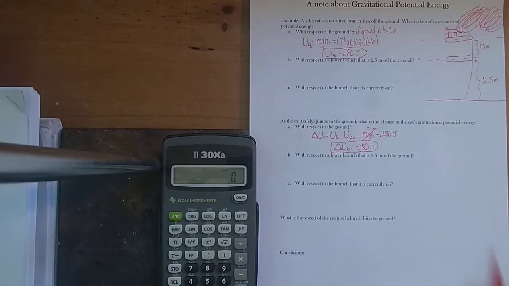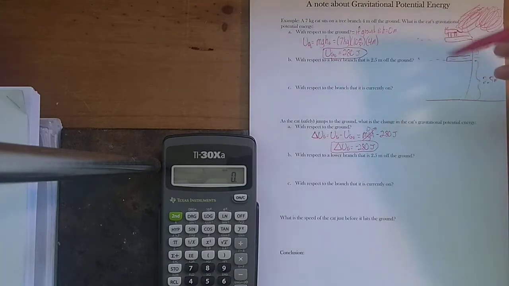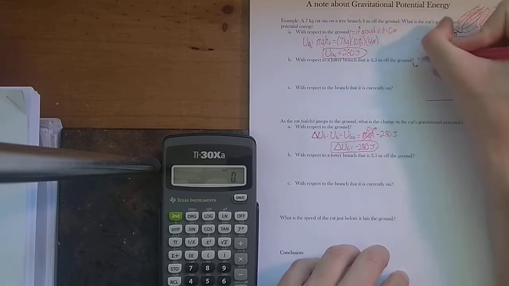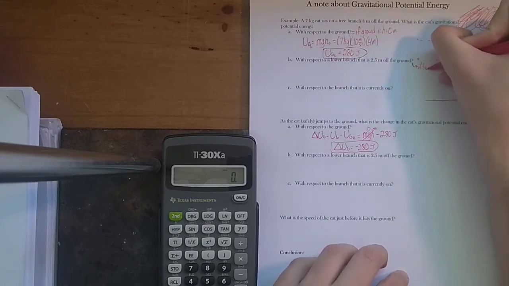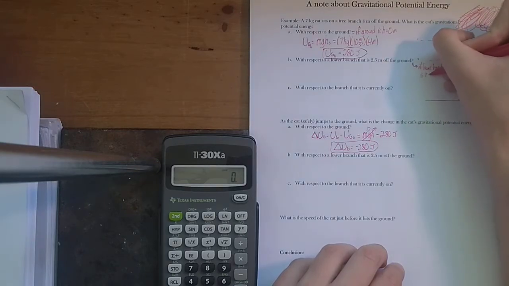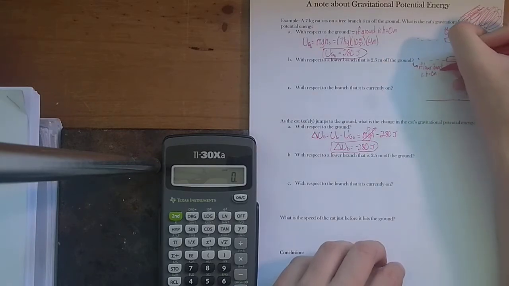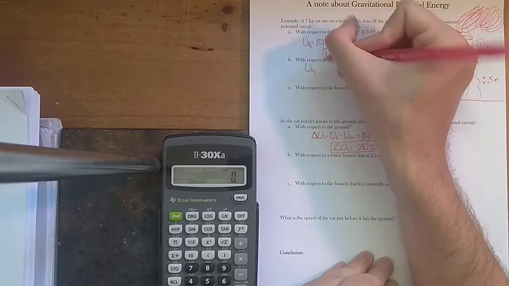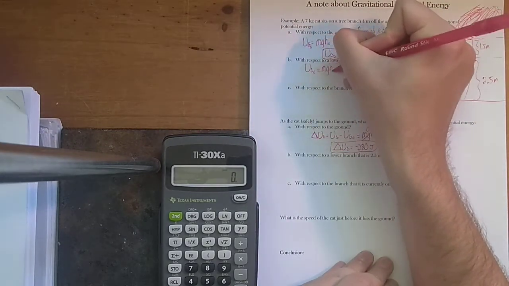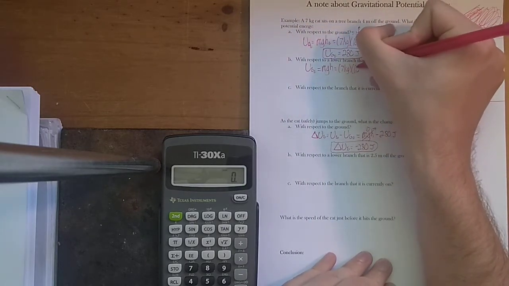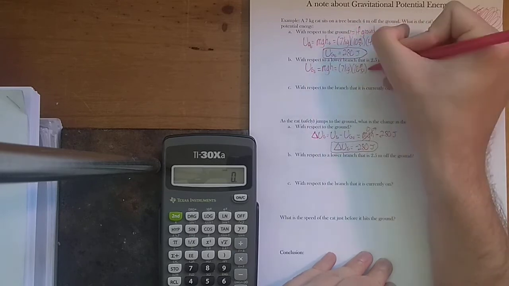Let's try it for B. What about the initial gravitational potential energy of the cat with respect to a lower branch that is 2.5 meters off the ground? Again, this means the lower branch is h equals 0. Same equation: the cat still has the same mass, and acceleration due to gravity is still 10 meters per second squared.